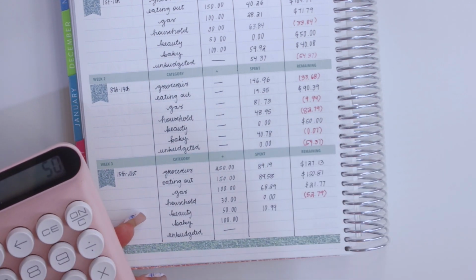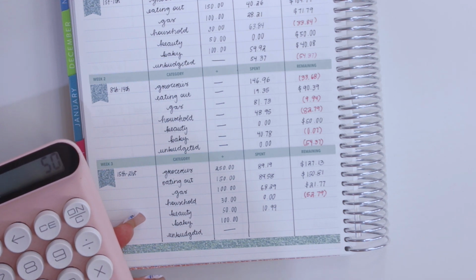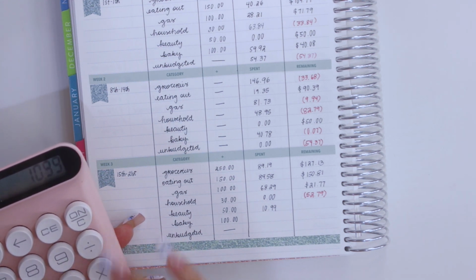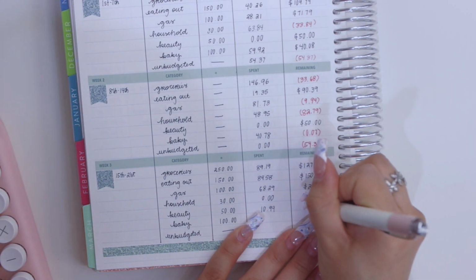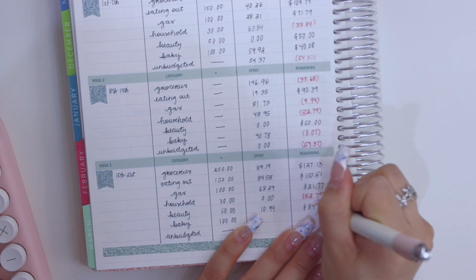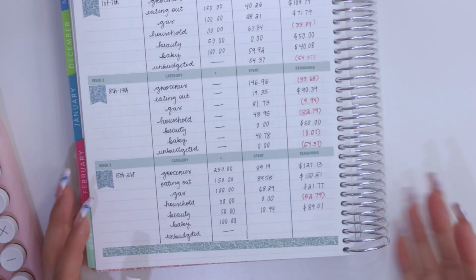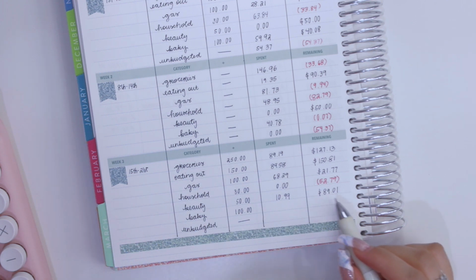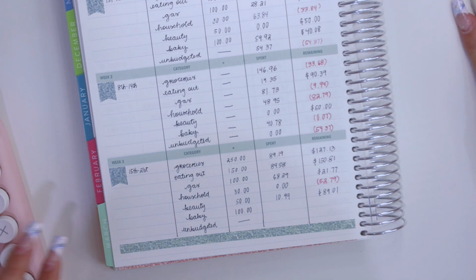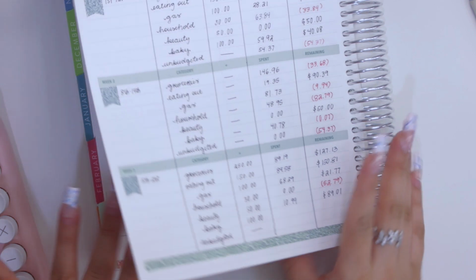So I had 50 last week and then added 50 minus $10.99 equals $89.01. This is another category that I've been doing really good with this month, but I definitely will be buying hair dye. So this is going to go down by next week.